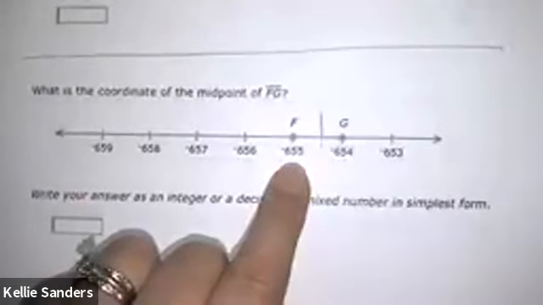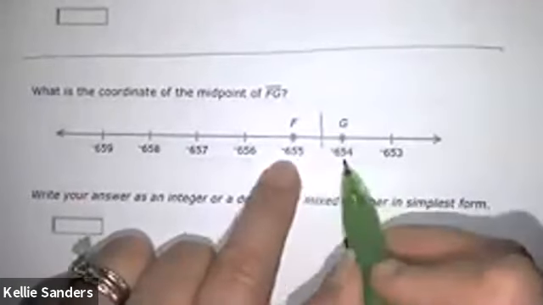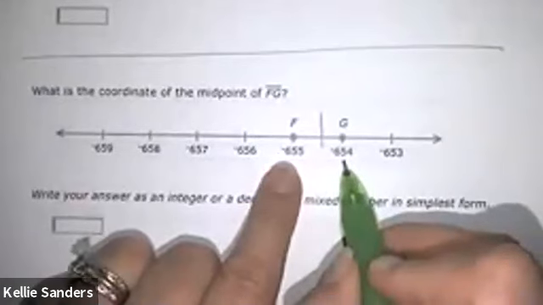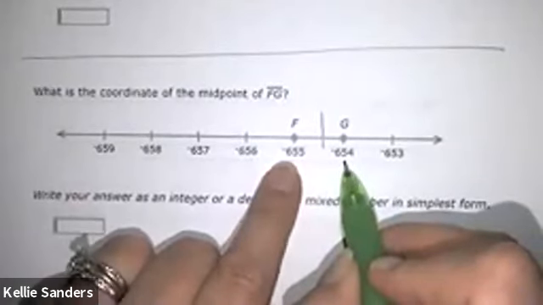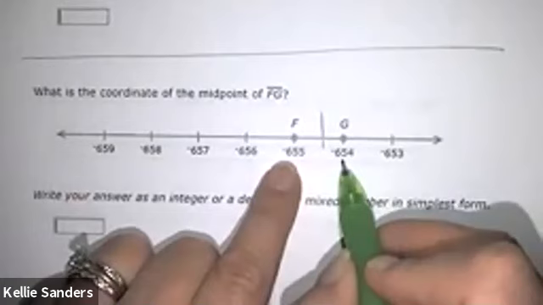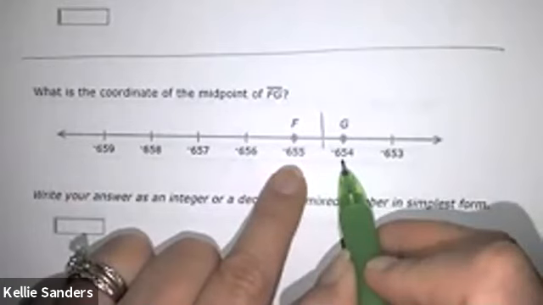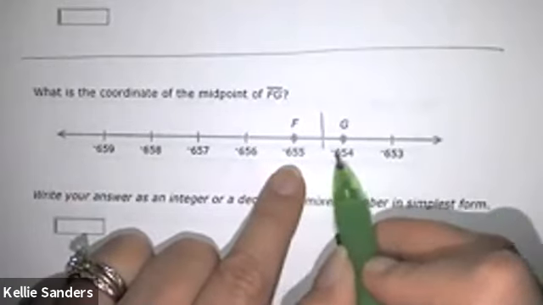What's in the middle of these? If it's right here, they're both negative. Negative 654 is bigger than negative 655. So in between here would be negative 654.5.